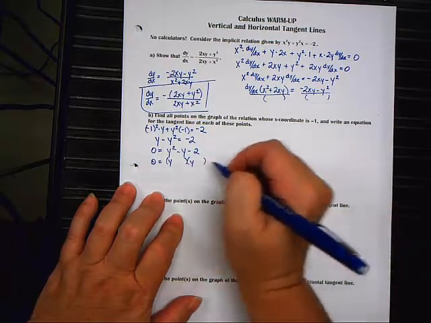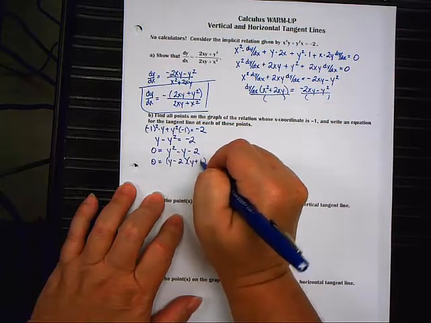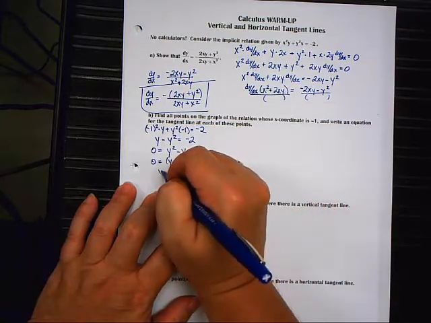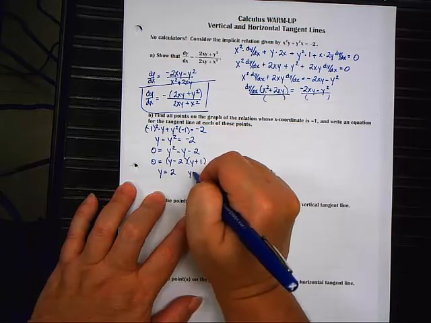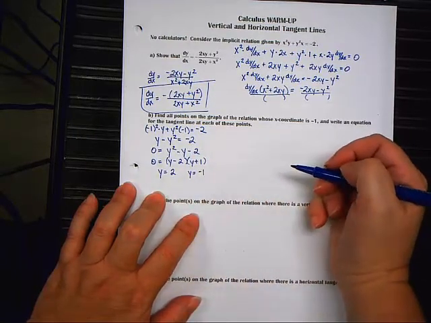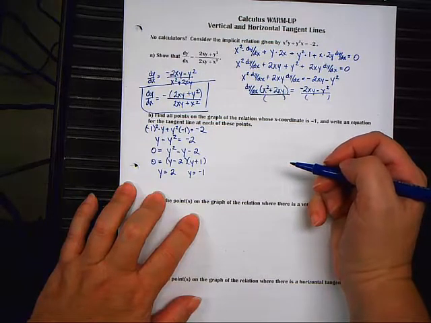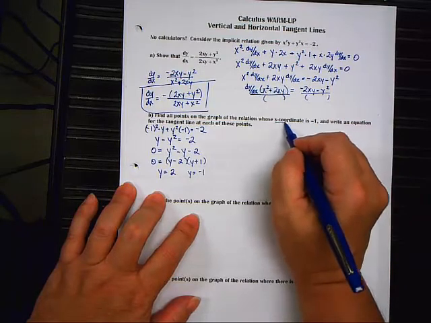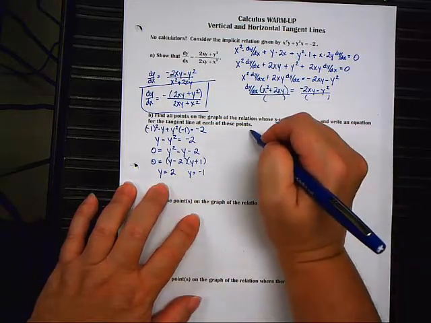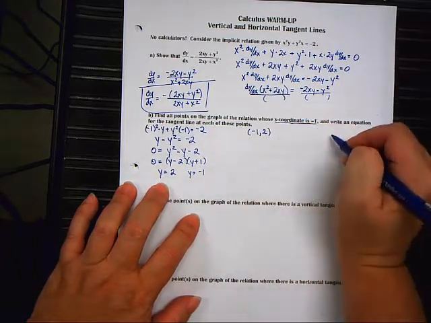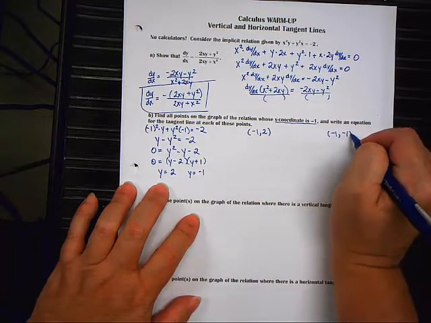What do you think? -2 and +1. So then we set each one equal to 0. Y equals +2. Y equals -1. Now when we looked at the picture, did we see 2 points? Did we get 2 y values? Yes, we did. Now it says the x-coordinate is -1, so that means that one of the points is (-1, 2), and the other point is (-1, -1).